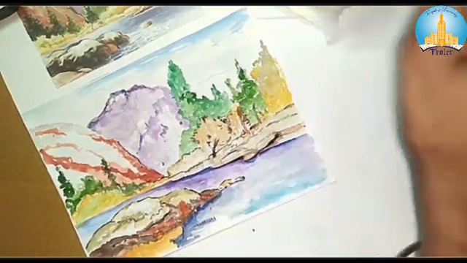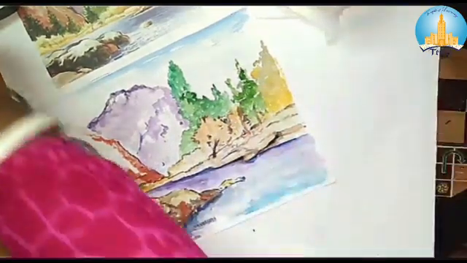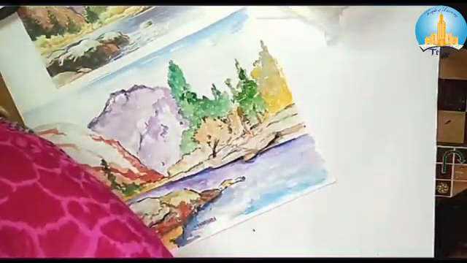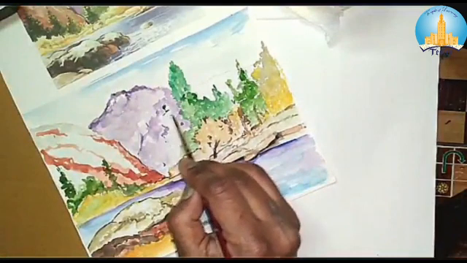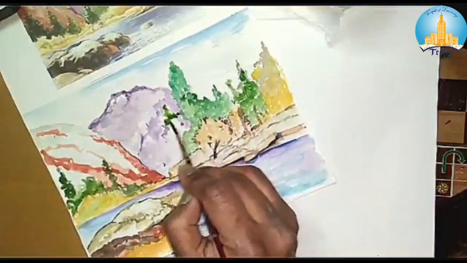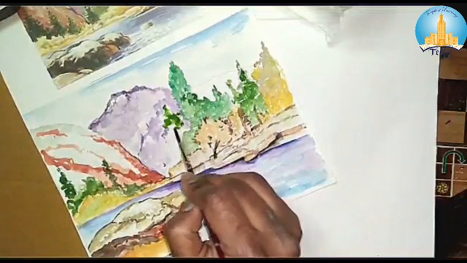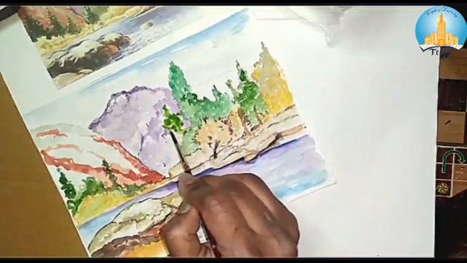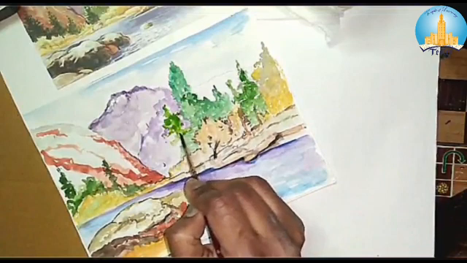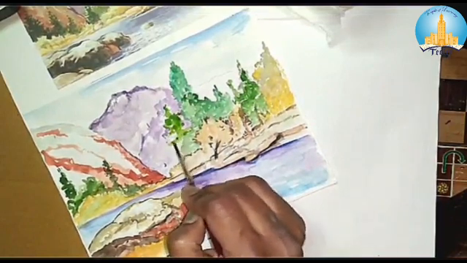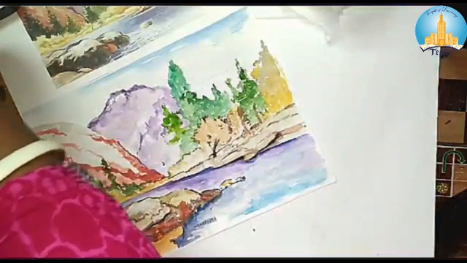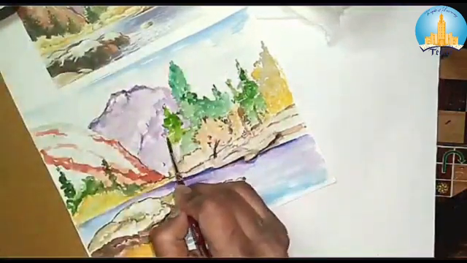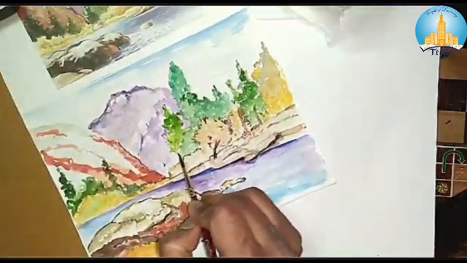So here, now I have to add more green to show this area. See how I'm doing? Light, dark, light, dark. I'm adding a little bit of yellow to show a lighter tone in this.